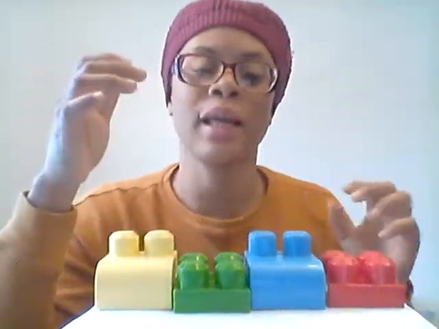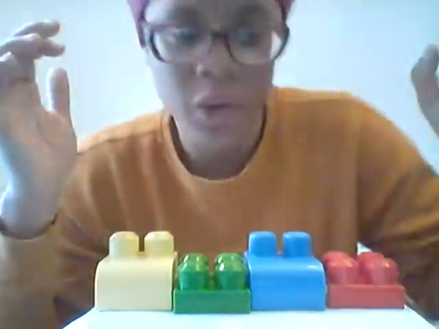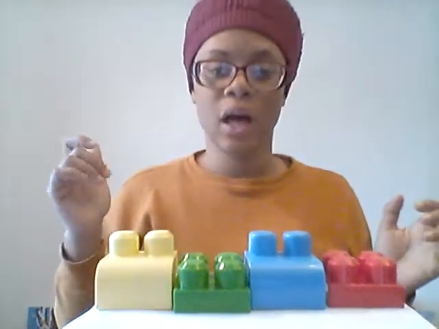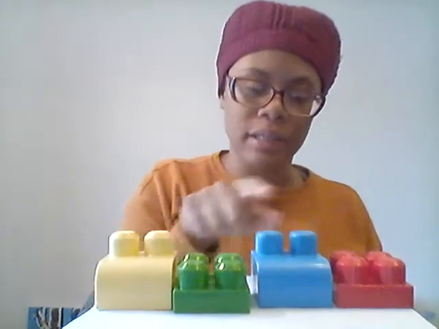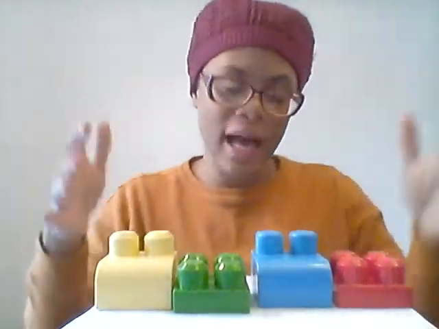Okay, so this basically is a size pattern. It has to do with the size of the items. They're both wide, right? This one's taller than this one, so that's the size difference.